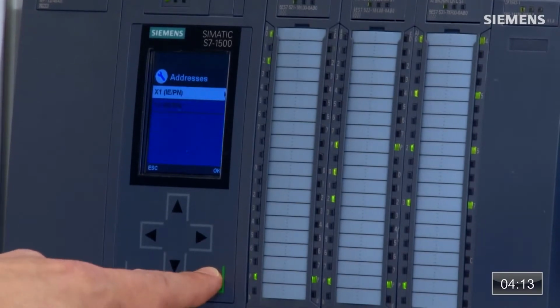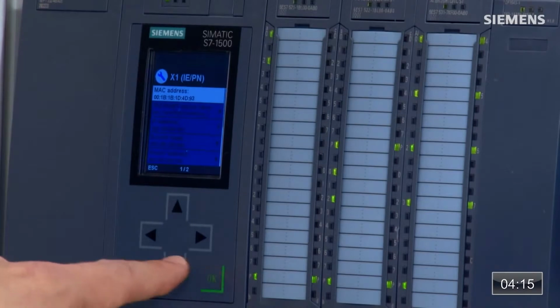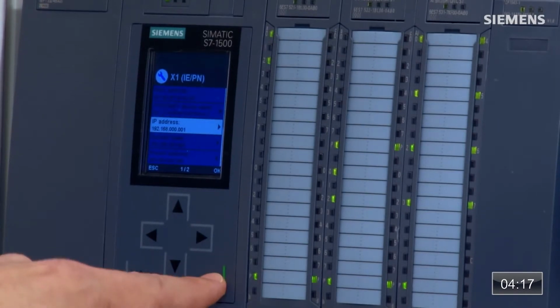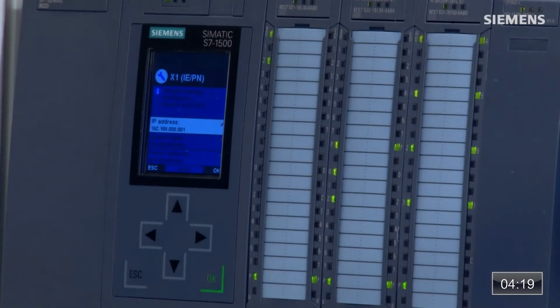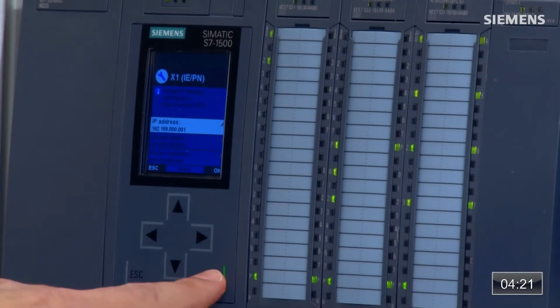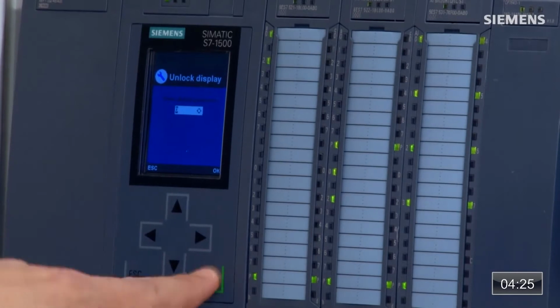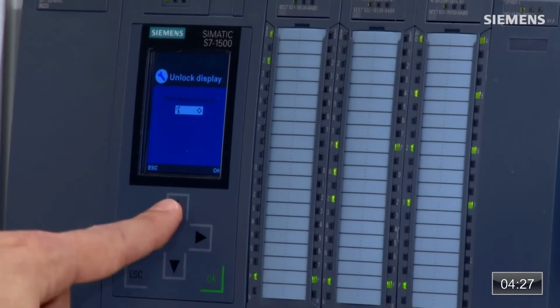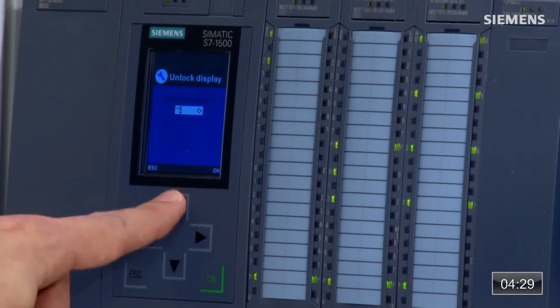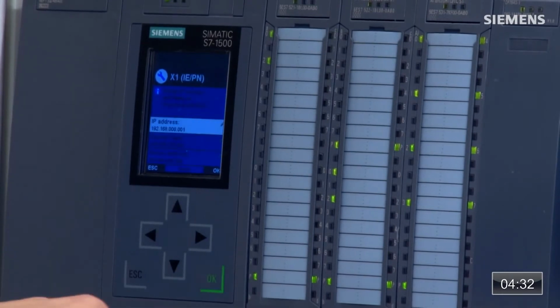Go to addresses, the first address, go down to the IP address. Once you get the little pencil, that means you can actually change this. Click on OK again, enter password, click OK, and go to 1, 2, 3. That's our password.